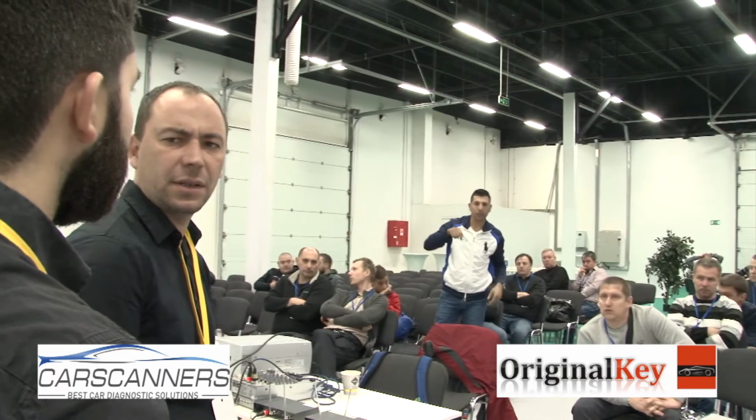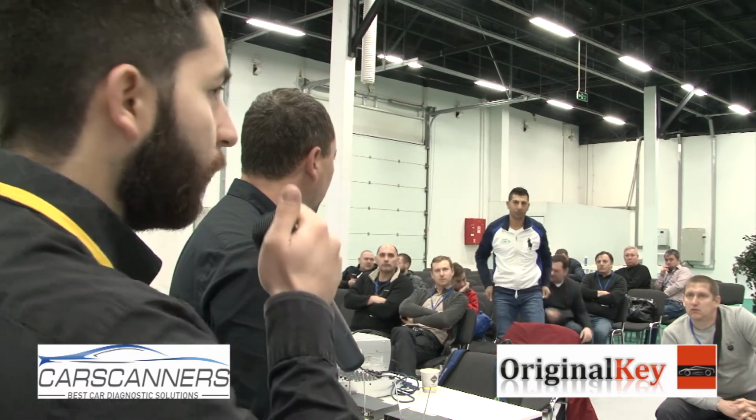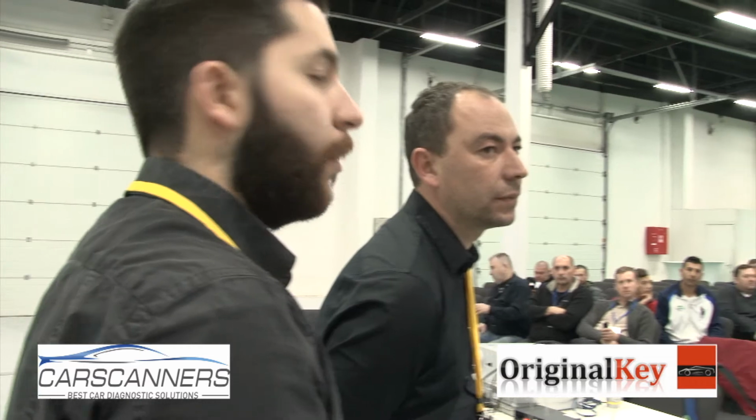For the C class and the ML. If we're talking about the S class and the 221 and the 164 before the facelift, about 2005 to about 2007, yes, the process is manual.